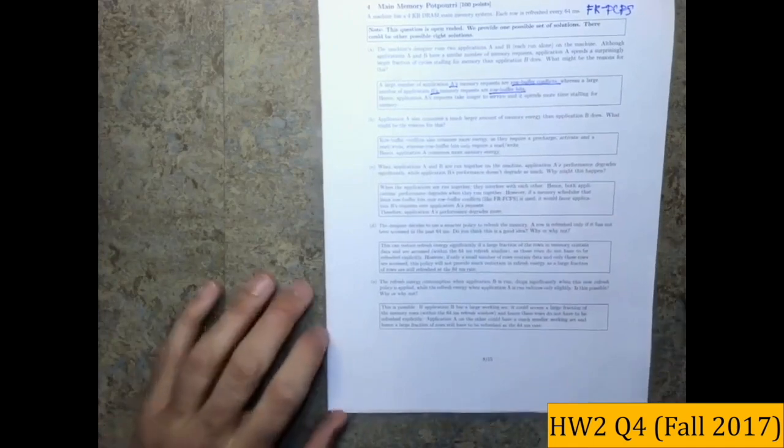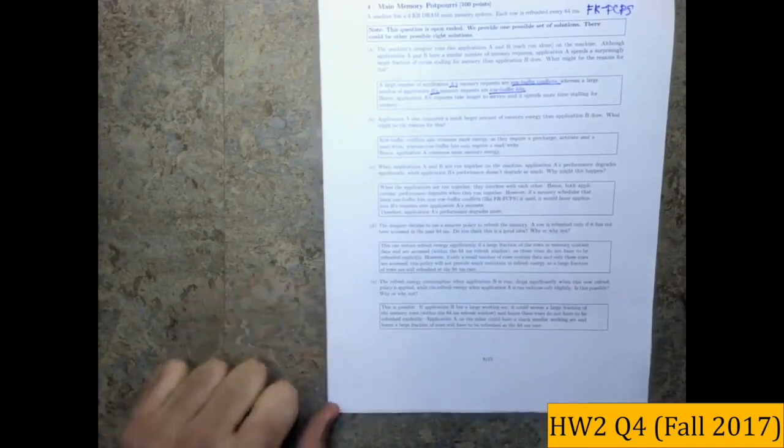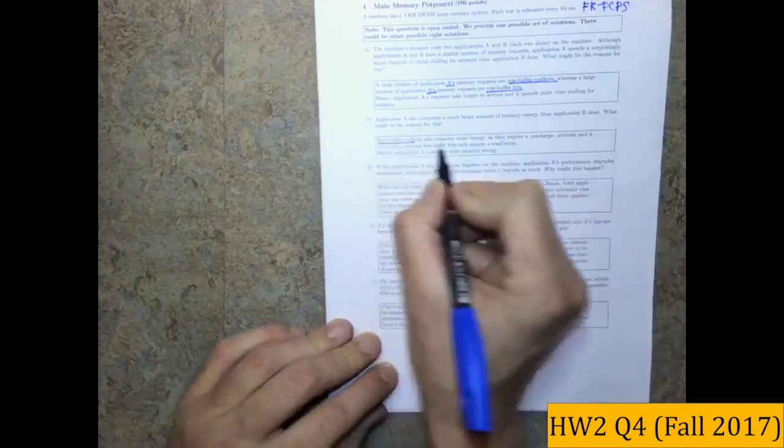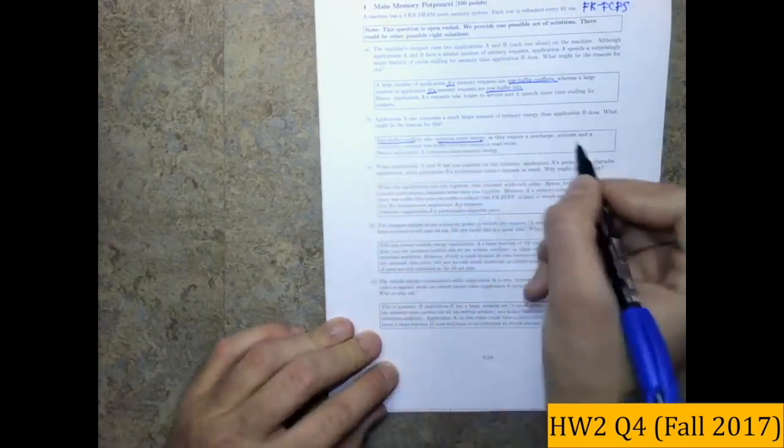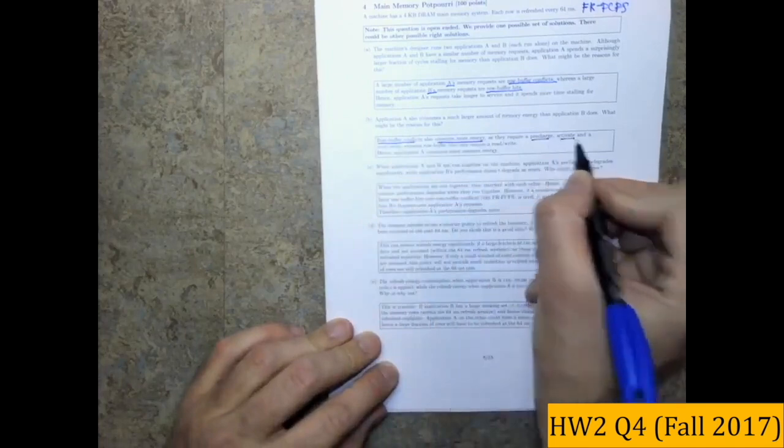The second part B says application A also consumes a much larger amount of memory energy than application B does. What might be the reason for this? It's again because of row buffer conflicts, because row buffer conflicts consume more energy, because they require precharge, activate, and read-write.